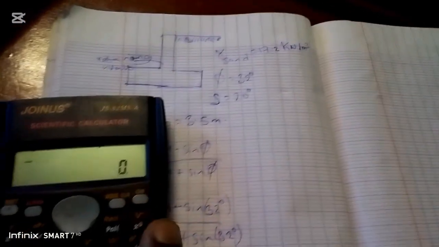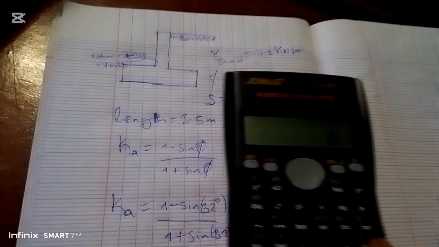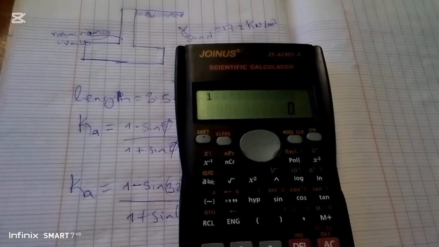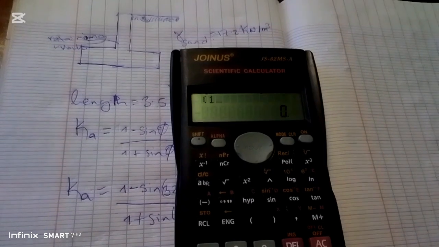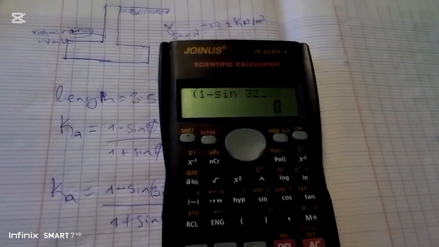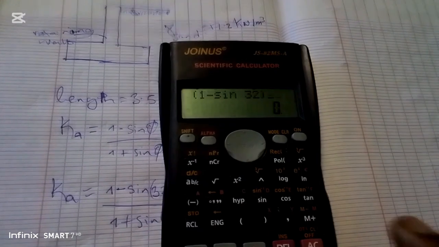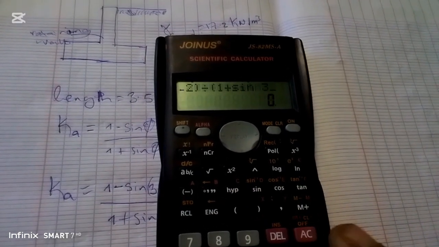So we are going to punch together. We are going to have 1 minus sine of 32 divided by 1 plus the sine of 32.